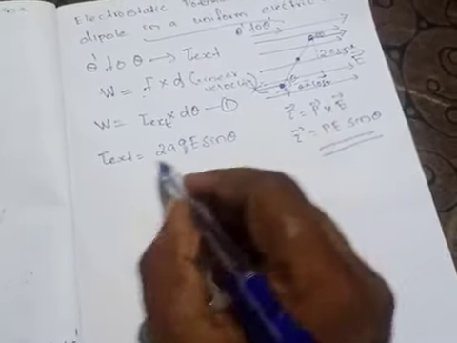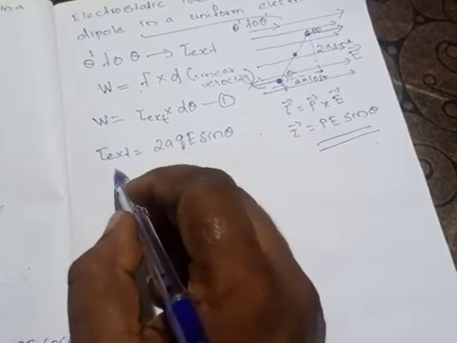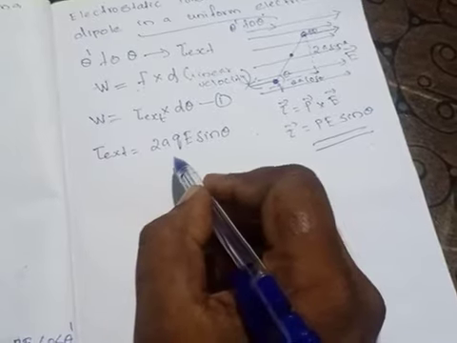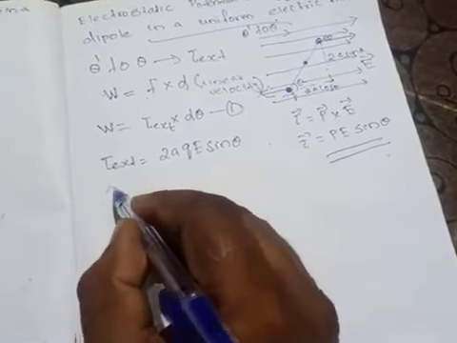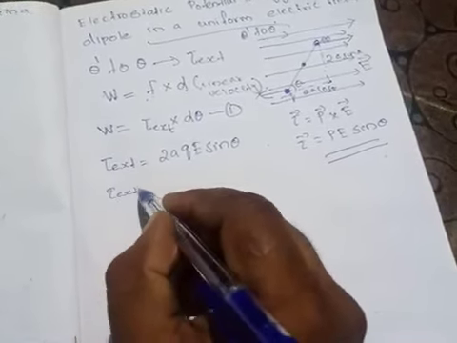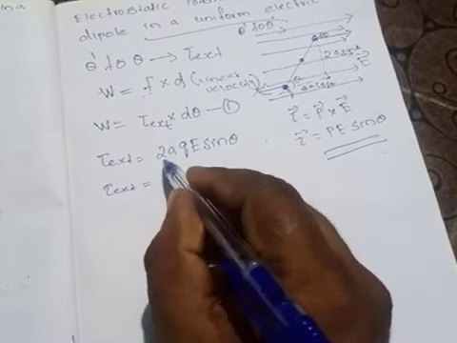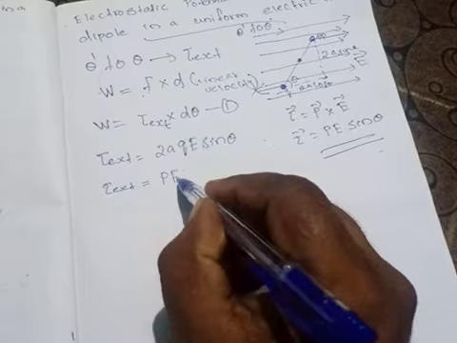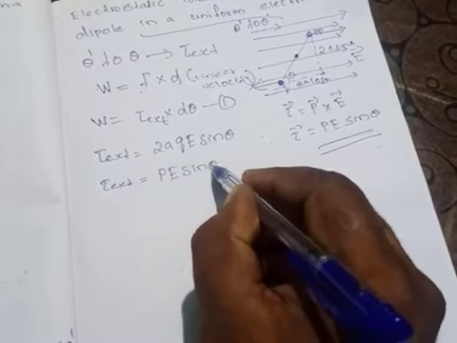The torque formula is 2aQE sin theta. This we got in the last derivation, torque experienced in a uniform electric field. We know that the external torque is equal to 2aQ, and 2aQ means the dipole moment P, so torque is PE sin theta.